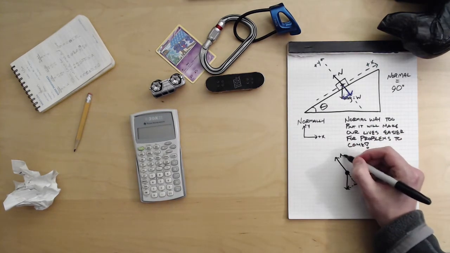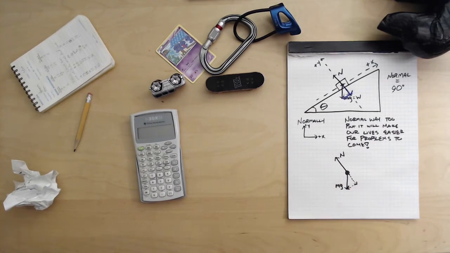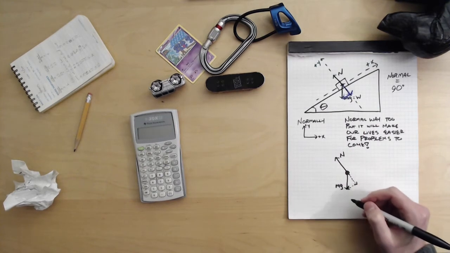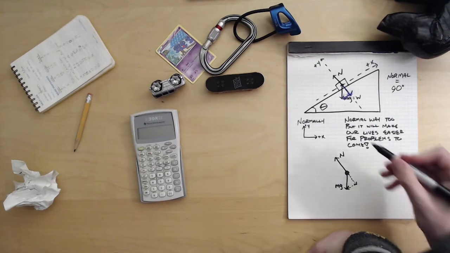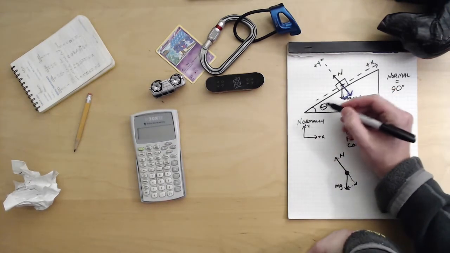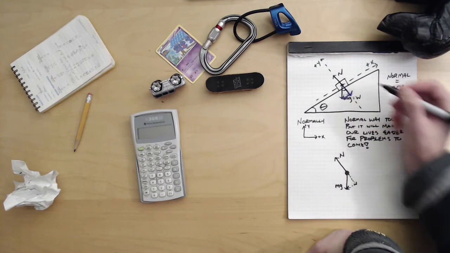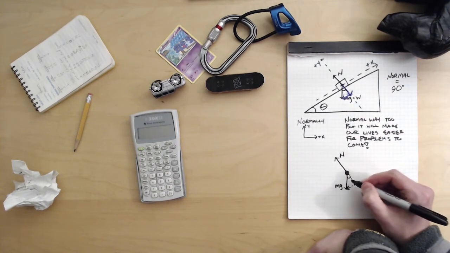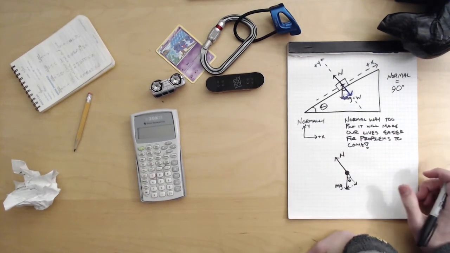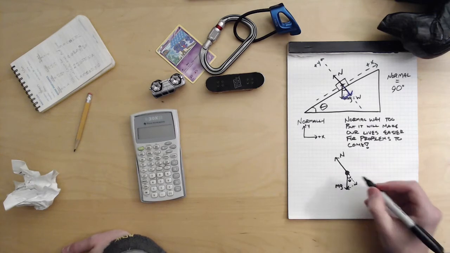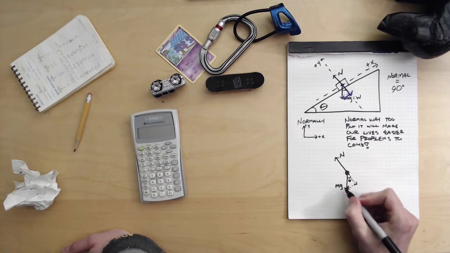Remember that this is the normal force, this is mg, and now we have to figure out what these components are. If you do your geometry homework, you'll recognize that this angle right here is actually equal to this angle right here. So we can fill this angle in as our theta. So if we go through SOHCAHTOA, we can find what these sides, these components of our weight vector are.